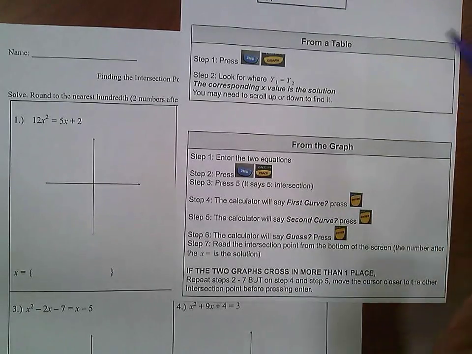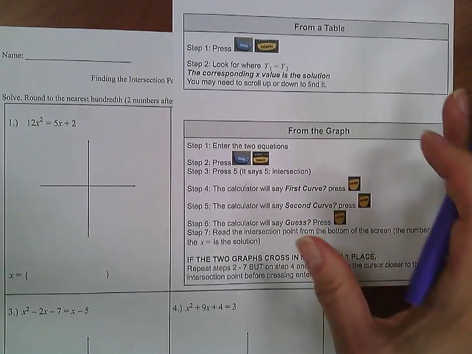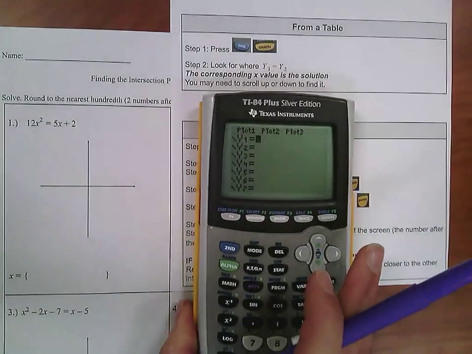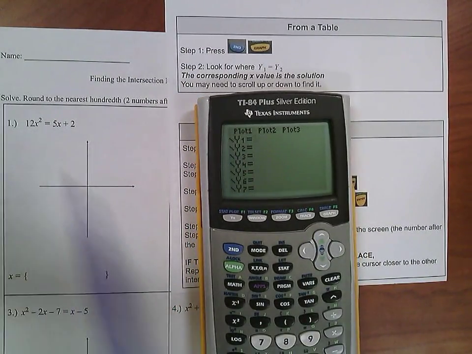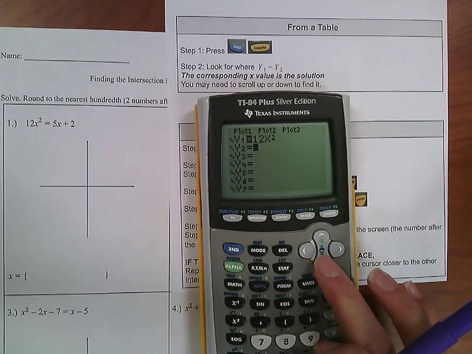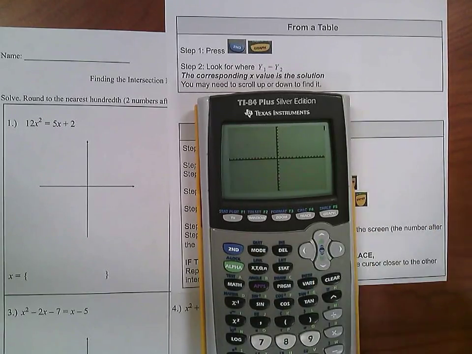So I'm going to show you another method to find the solution of quadratic equations using what's called the intersect, or looking for the intersection. So let's begin by, in our graphing calculator, entering problem 1. 12x squared will go on y1, and on y2 I'm going to put 5x plus 2. And then I'm going to hit graph, and my graph looks like this.